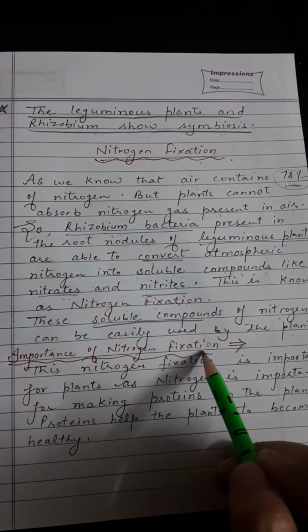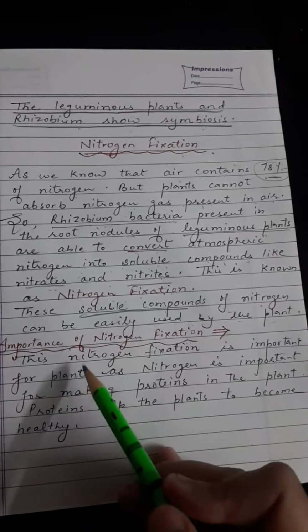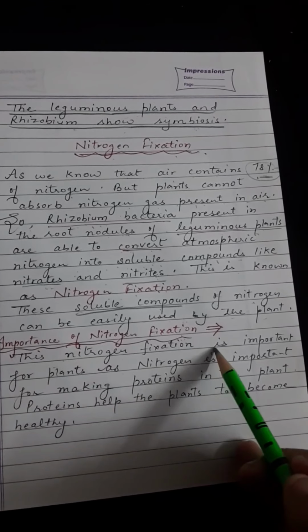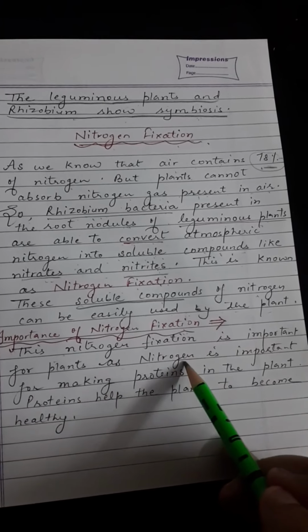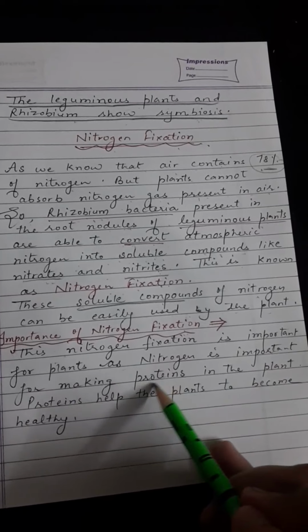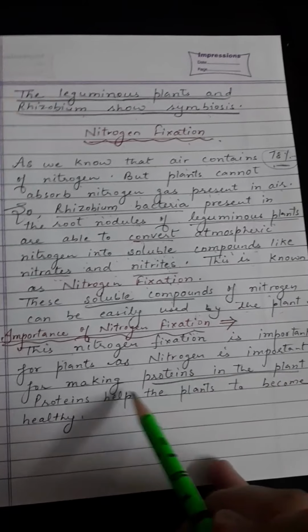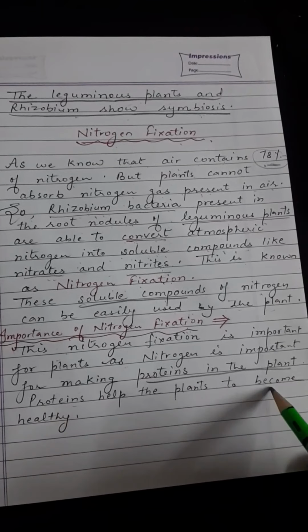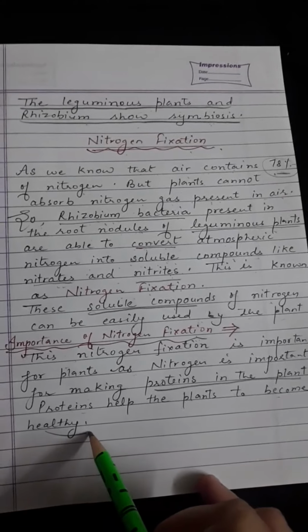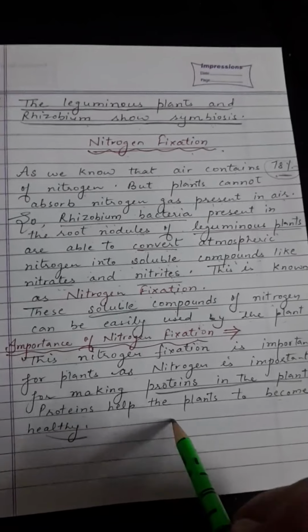Now, importance of nitrogen fixation. Why do we need it? This nitrogen fixation is important for the plants as nitrogen is important for making proteins in the plants, and protein helps the plants to become healthy. Okay, that's why we need nitrogen fixation.